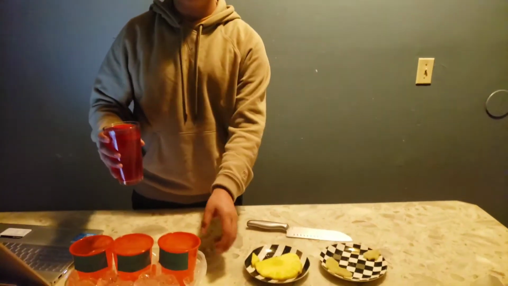I'm now going to put the gelatin into each cup, labeled as fresh, canned, and no pineapple.